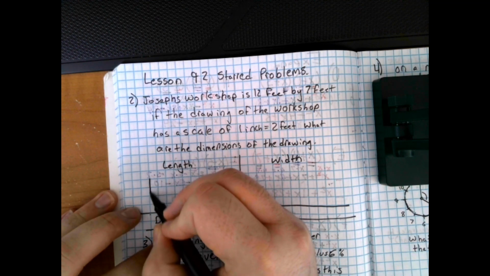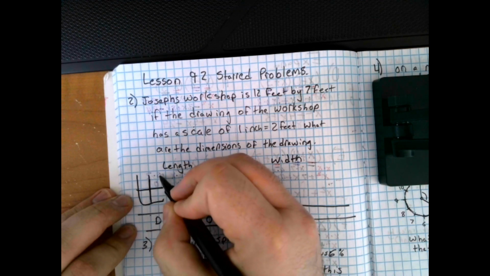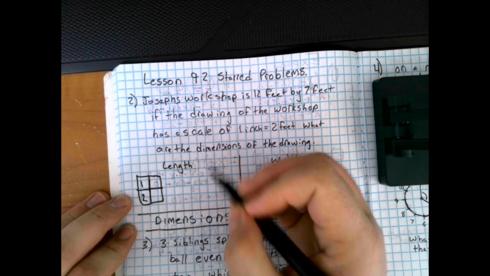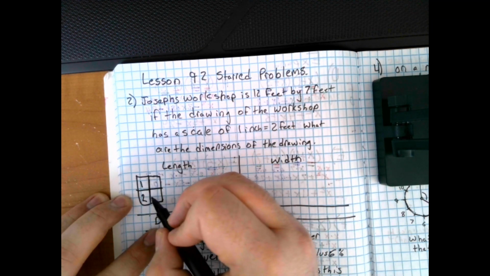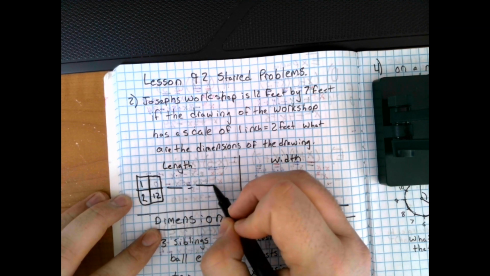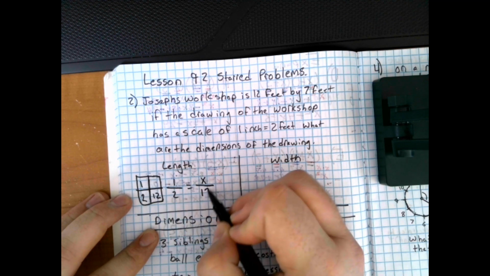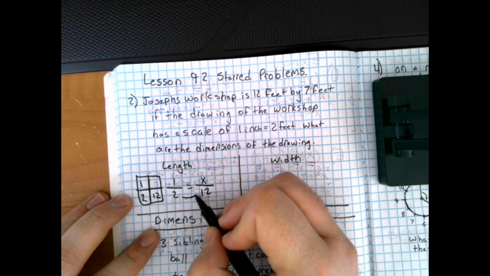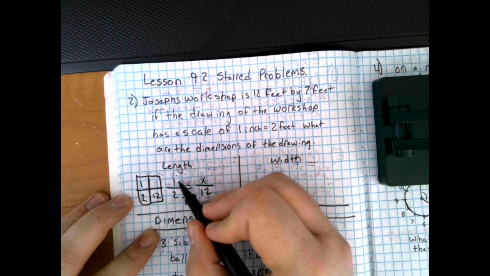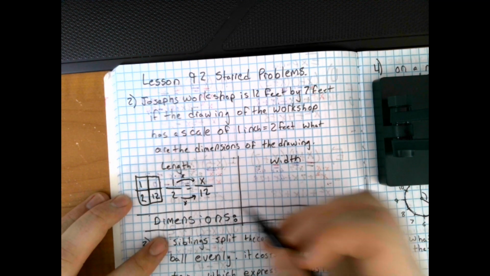We would make our little chart, remembering that we put our scale over here, 1 inch to 2 feet. We are given the feet, so the 12 is going to go by the 2, and then that will give us our ratios that we need to set up. We need to have 1 over 2 equals x over 12. Find the horizontal rule that will take us from 2 to 12, and multiply by the same thing on top to get from 1 to x.